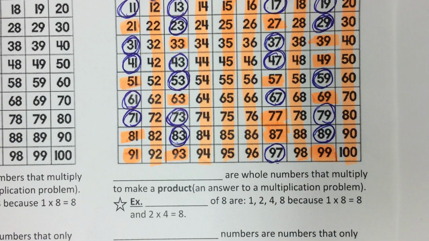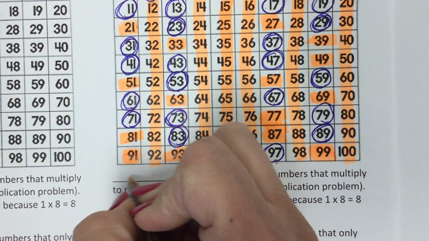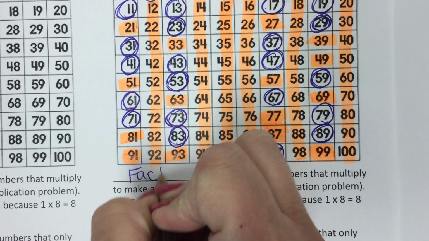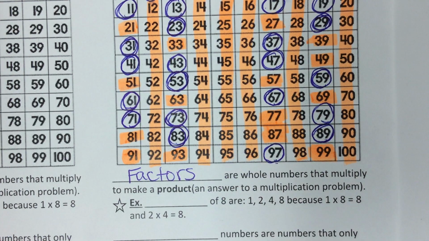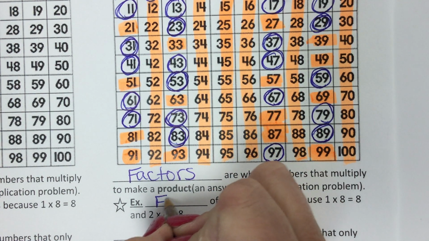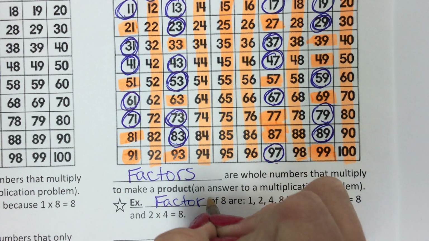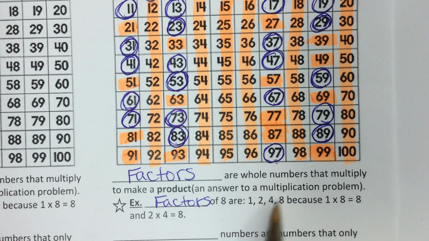All right. Then it says blank are whole numbers that multiply to make a product. Okay? That would be factors. Factors are the numbers multiplied together to make a product. For example, factors of 8 are 1, 2, 4, and 8. Factors of 8 are 1 times 8 and 2 times 4. 1 times 8 equals 8. 2 times 4 equals 8.